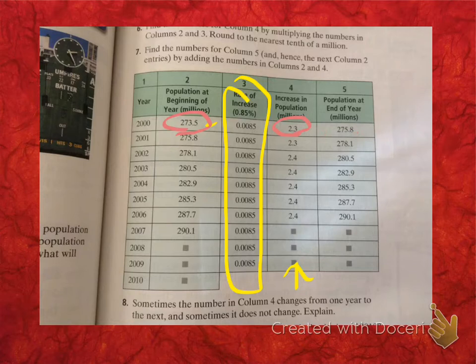So now the next line, they take where they finished, and they brought it back over here, and they do it again. This time, again, they got 2.3. They added it in. They get 278.1. As you can see, basically each line, wherever they end up in the line, that's where we start the next line. So let's pick up where they left off.